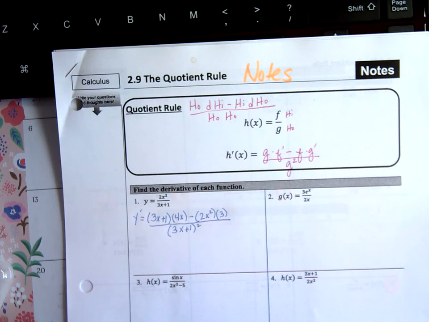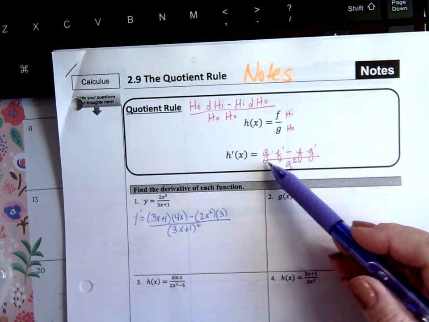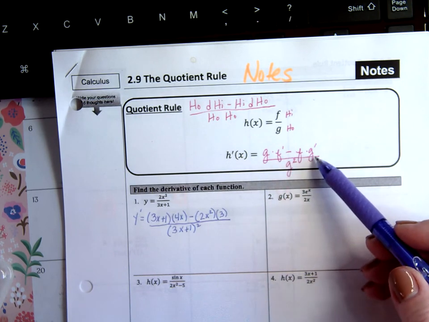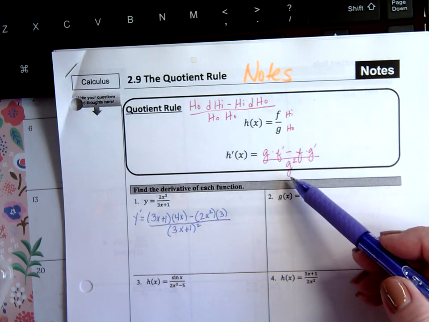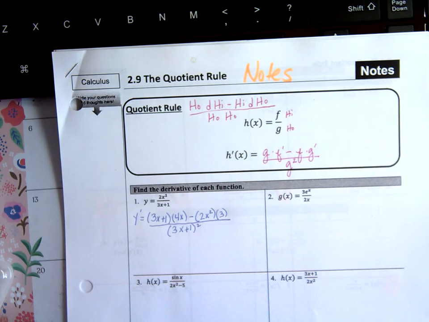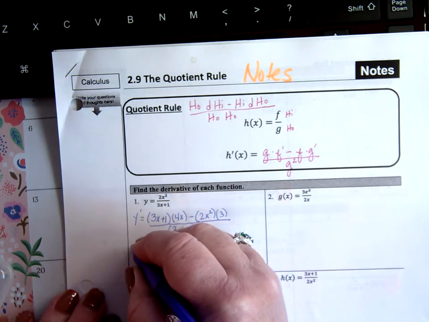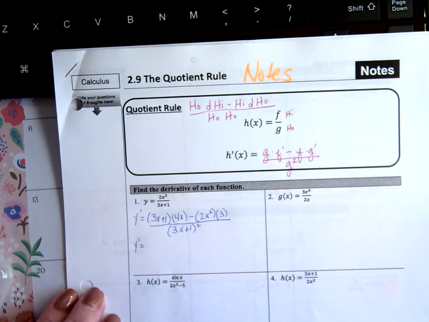All right, we are looking at the quotient rule. Quotient rule says bottom times derivative of the top minus top times derivative of the bottom over the bottom squared. And we're applying that to this first problem, and here's where we're at. Let's see. All right, job number 2 on this, after you get it all set up, is to distribute it out and combine like terms.